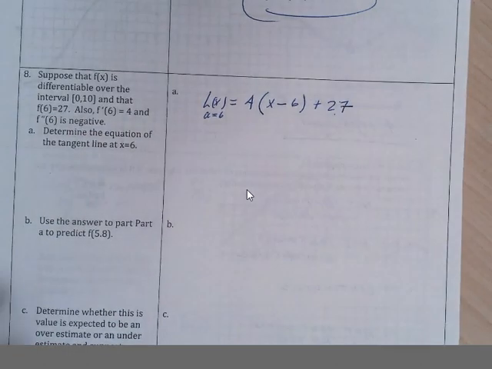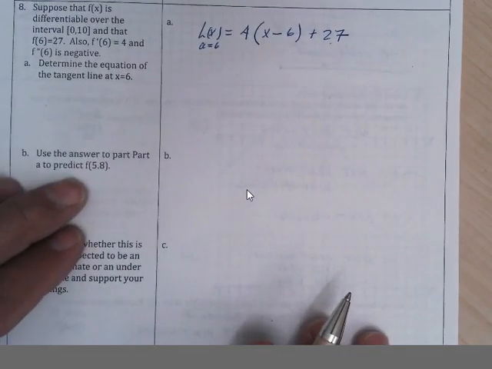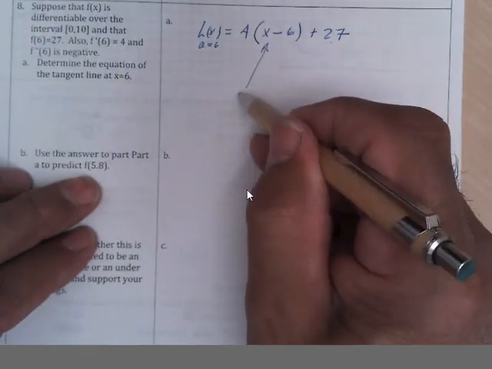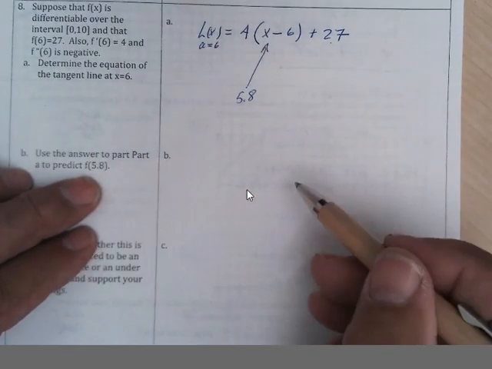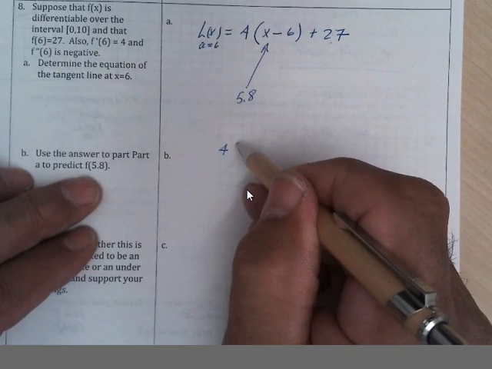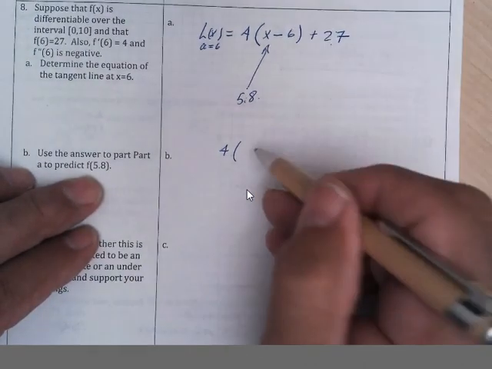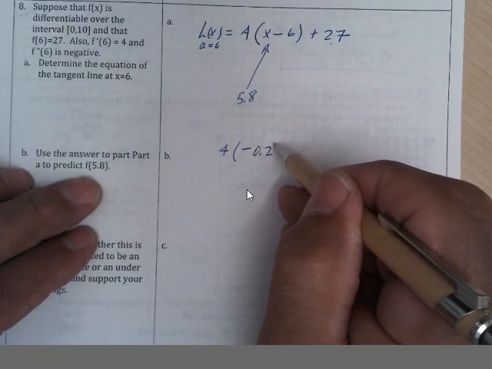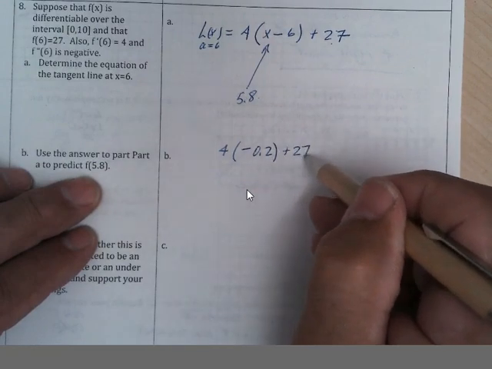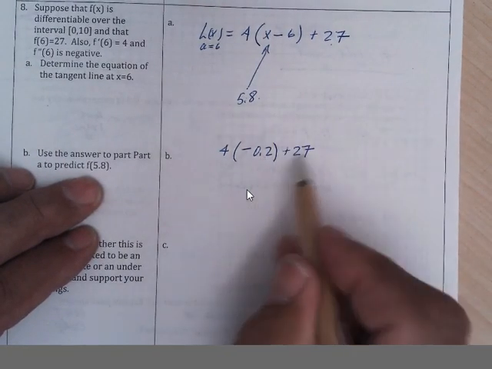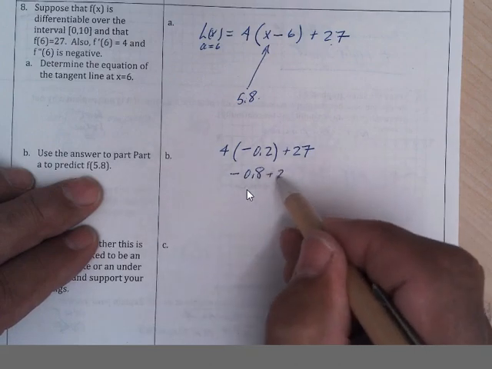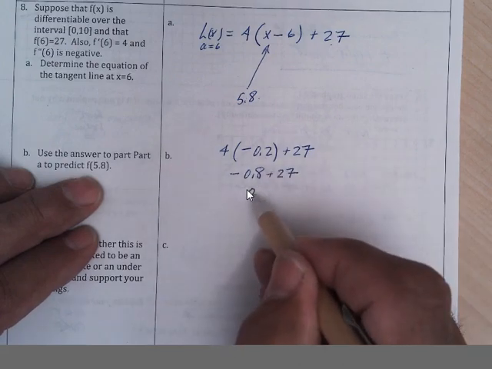Boy, that was an easy one. Use this to predict 5.8, so I'm going to put 5.8 in there, and I'm going to get 4 times 5.8 minus 6 is negative 0.2, so that's negative 0.8 plus 27, so it's 26.2.